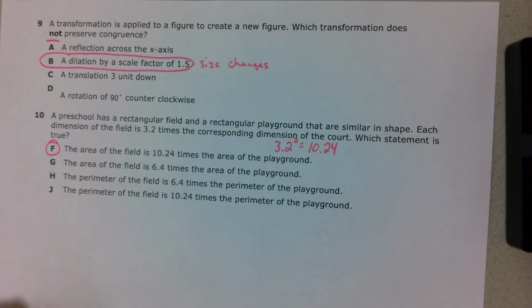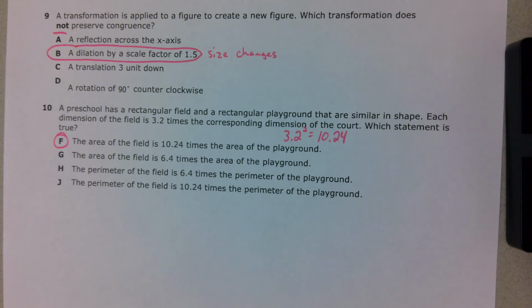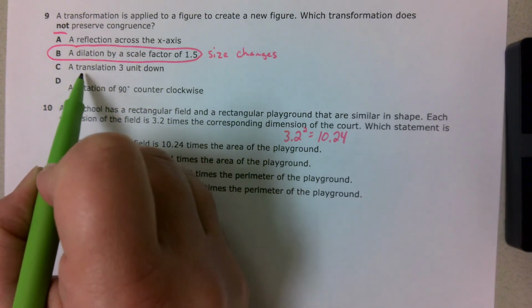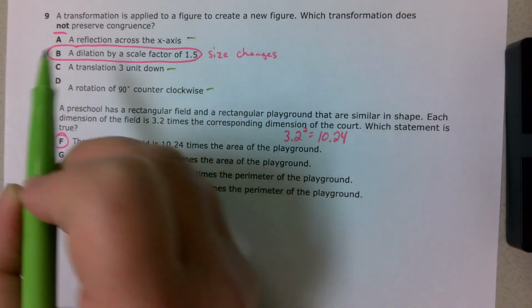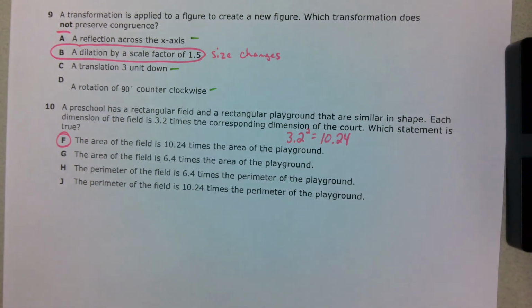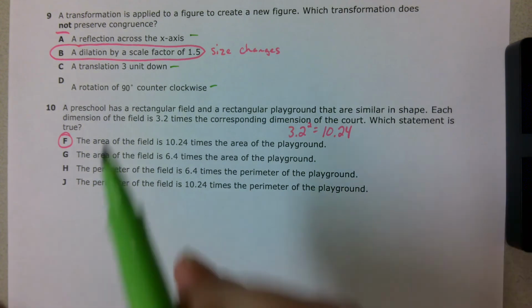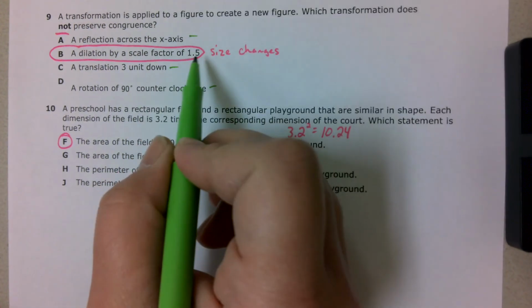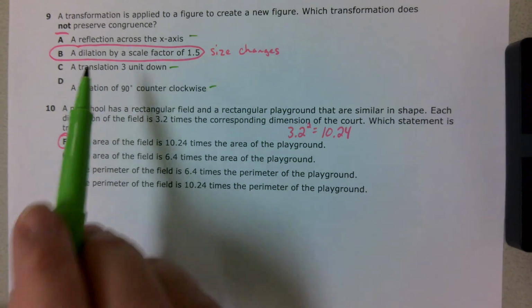Number 9. A transformation is applied to a figure to create a new figure. Which transformation does not preserve congruence? So reflections, translations, and rotations, all 3 of these are going to preserve congruence. Dilations are not, unless it was dilated by a scale factor of 1, which is the same figure. Anytime it's between 0 and 1 or greater than 1, it's going to change its size, and that is going to not preserve congruence.